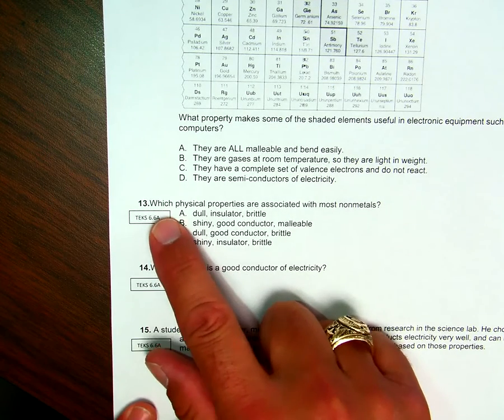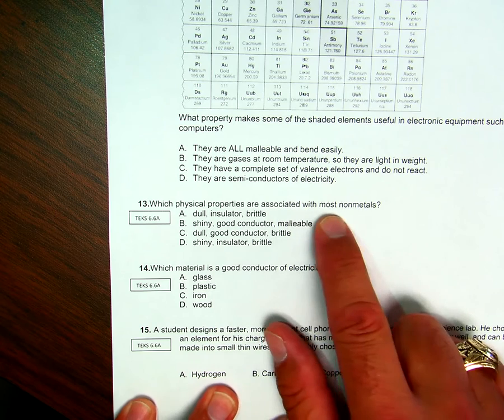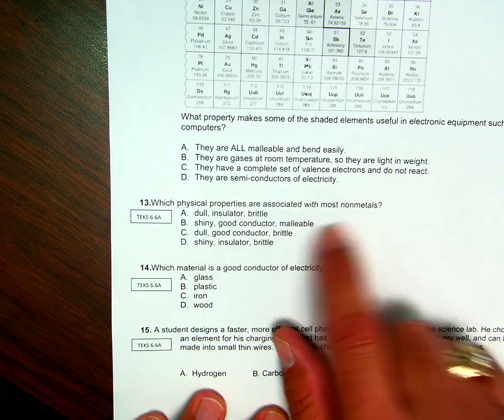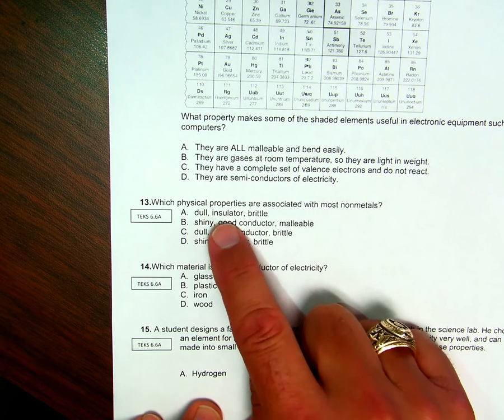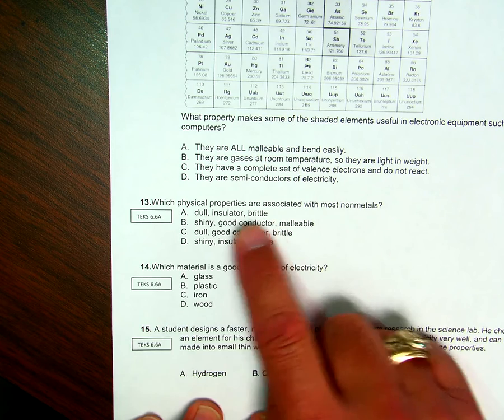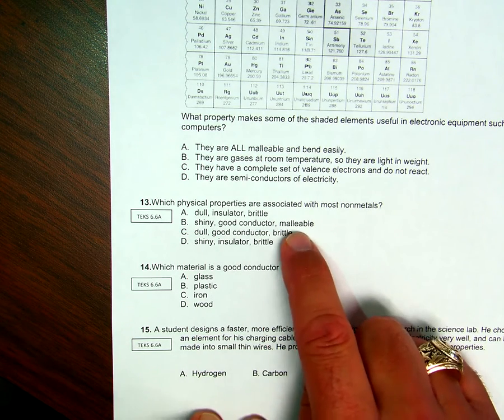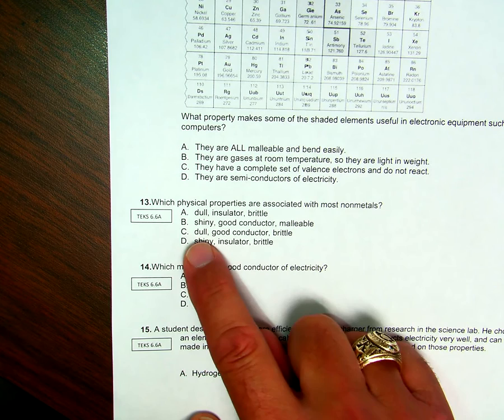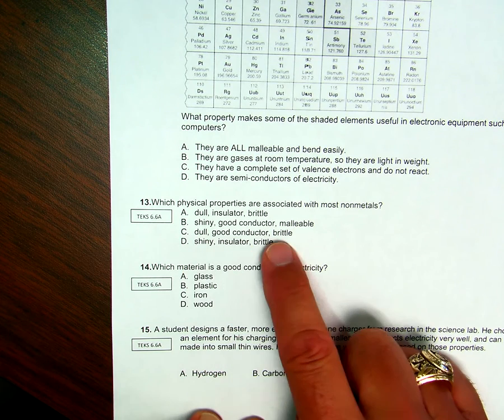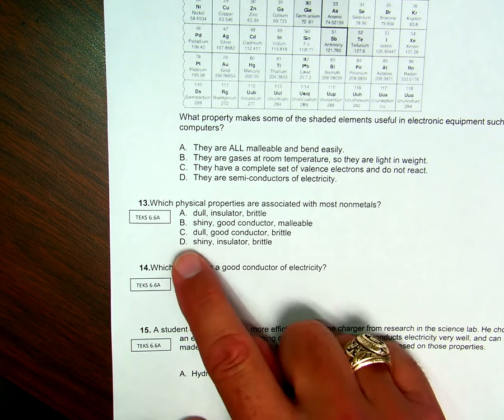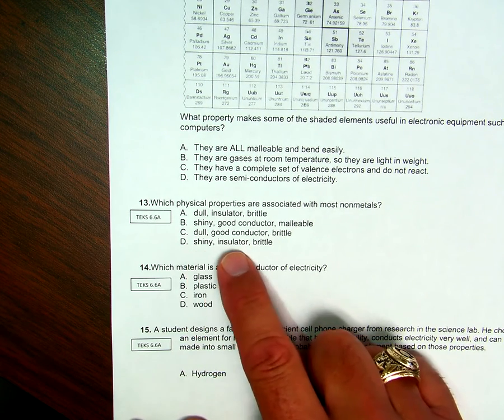13. Which physical properties are associated with most nonmetals? Is it A, they are dull, insulators, and brittle? Is it B, they are shiny, good conductors, and malleable? Is it C, they are dull, good conductors, and brittle? Or is it D, shiny, insulators, and brittle?